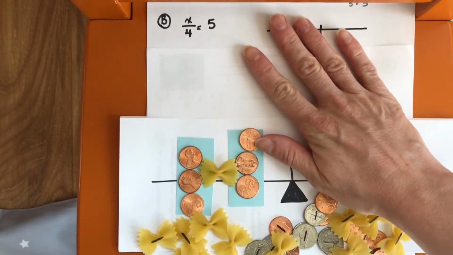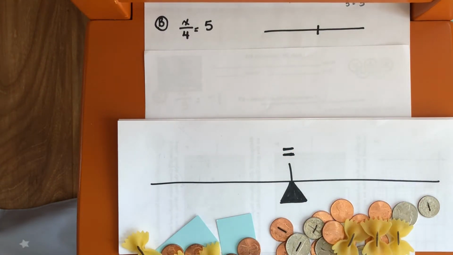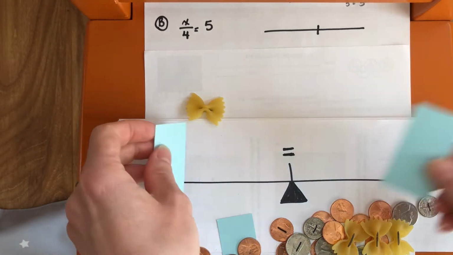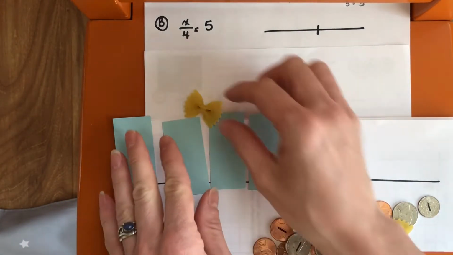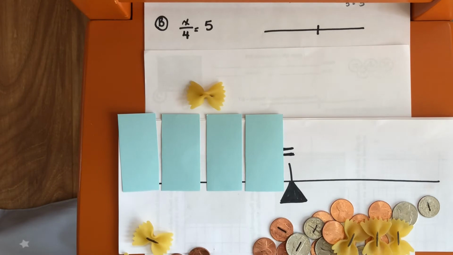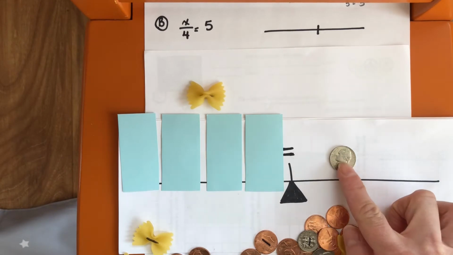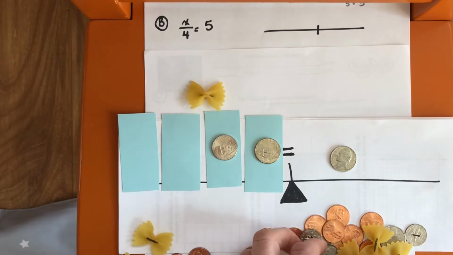Slide up a little more, clear off my mat here. And this one for B, we see x divided by 4 is equal to 5. So I'm going to start with my x. And this time I know that x is being divided into 4 equal parts. So I'm going to represent it with 1, 2, 3, 4 equal groups here. My x has been split into 4 equal groups. And I know each of those equal groups is worth 5. Okay? So if each group is worth 5, then I need to represent 5 in each of the groups.